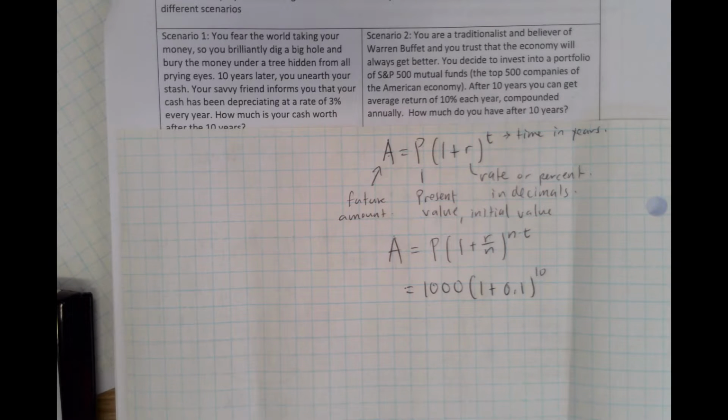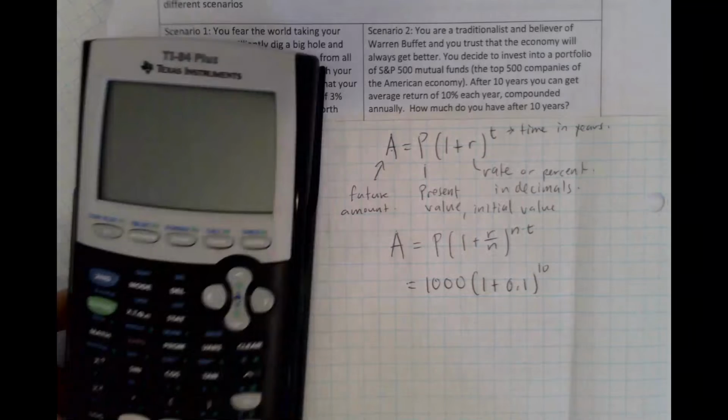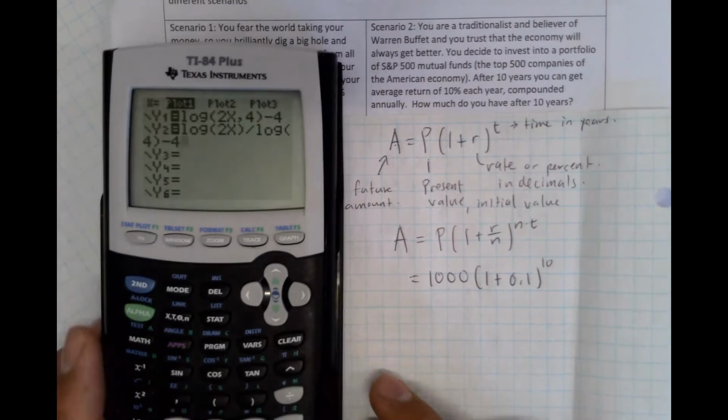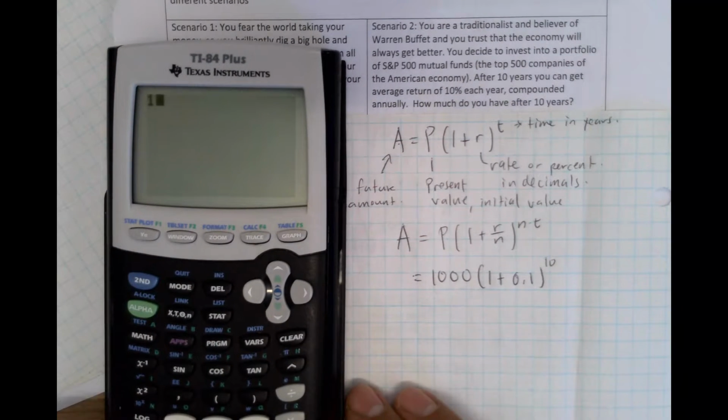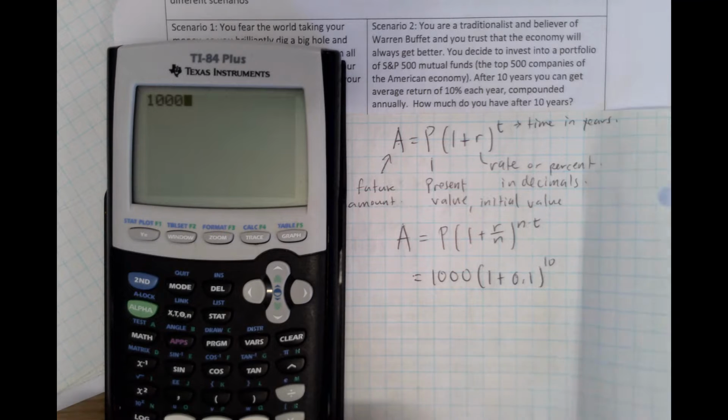Okay? So the 1 represents your original amount, and the 0.1 means I want not only the original, but also the new amount added on to the original amount. So it's 10% more than the original amount. So then in your calculator, you can just type 1,000 times (1 + 0.1) to the 10th power, and you get your answer.